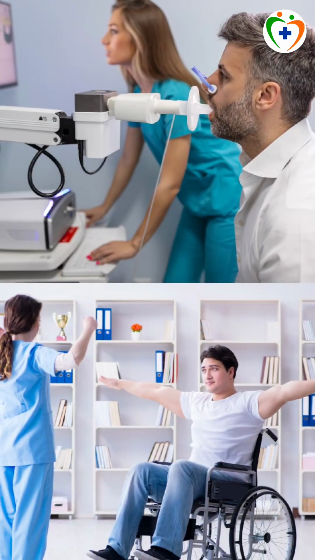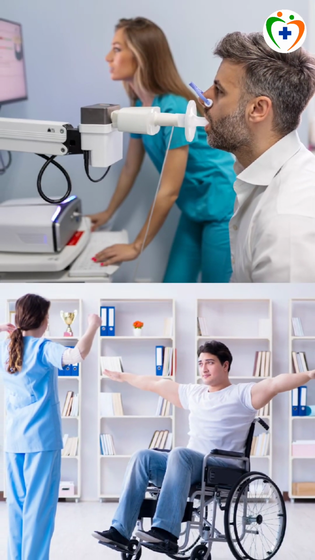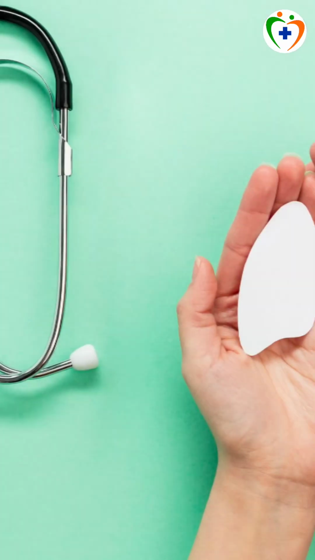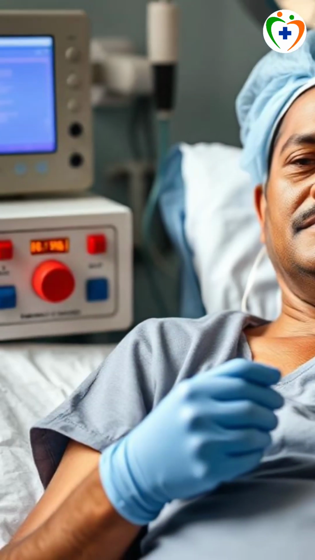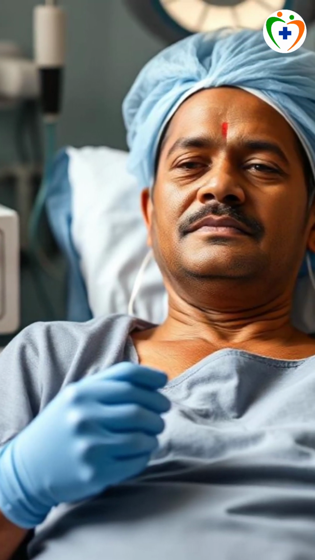Pulmonary rehabilitation programs combine exercise and education to improve lung function. In severe cases, surgery might be necessary, along with managing potential complications.